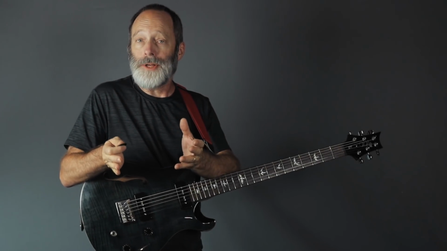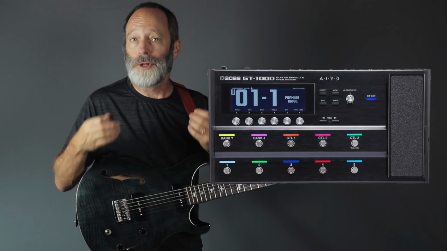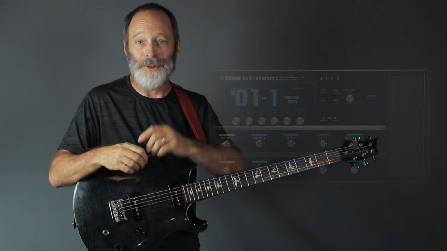Can you use the Boss GT-1000 as an ambient loop machine? Heck yeah! Let's get to work.